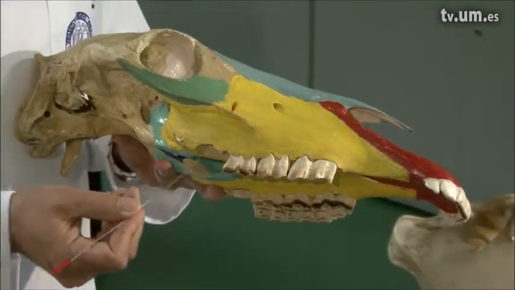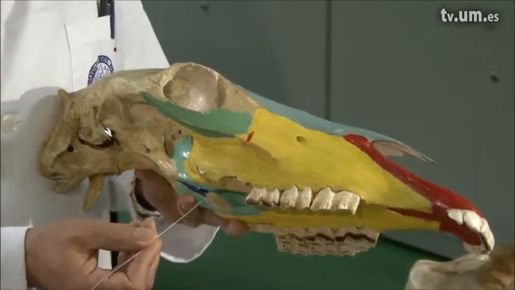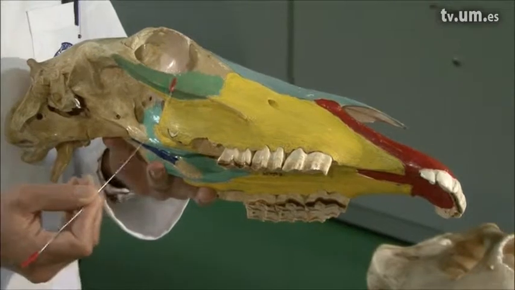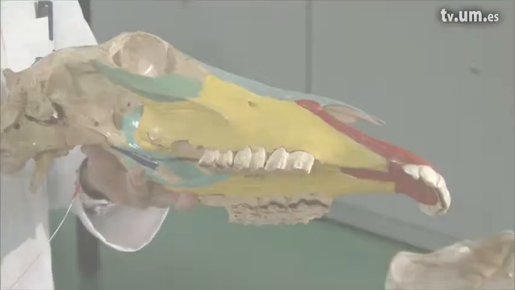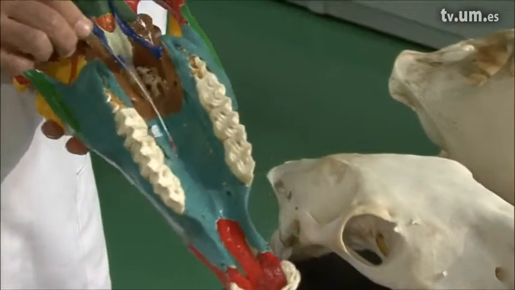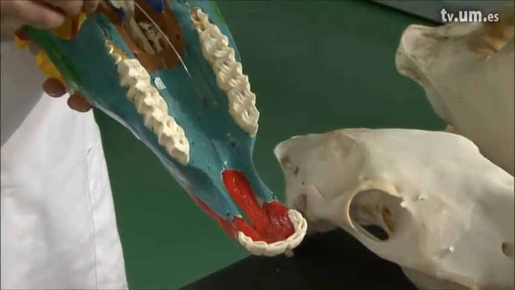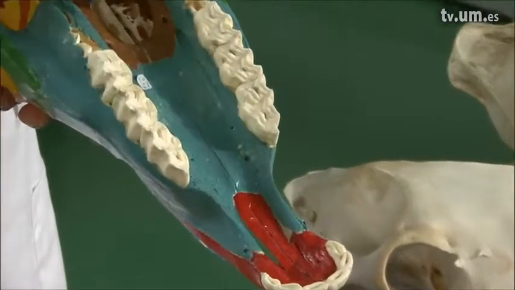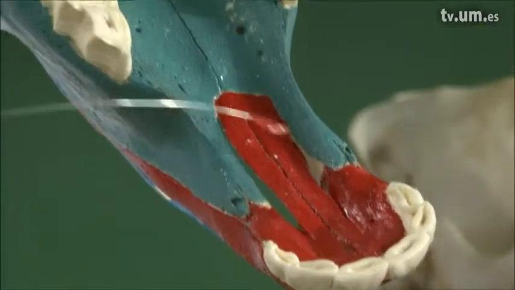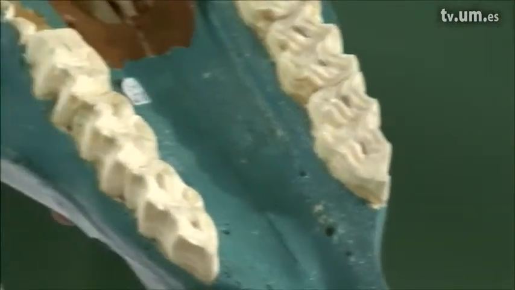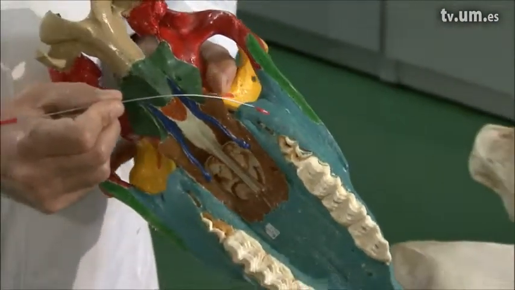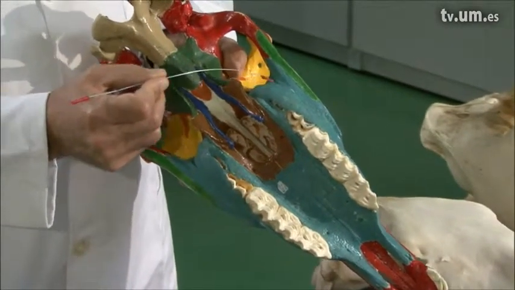Another feature in the maxillary is the facial crest. This crest is the place where the masseter muscle originates and is palpable in the live horse. In a medial position is the palatine process, which together with the corresponding palatine process of the incisive bone build most of the bony basis of the hard palate. Finally, caudally in the maxillary is the maxillary tuberosity.